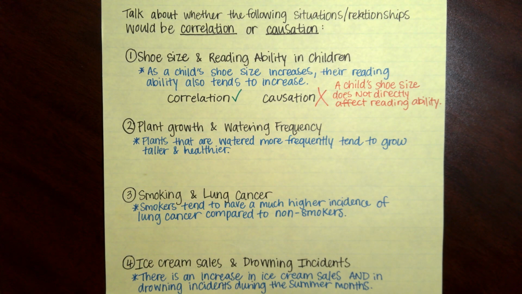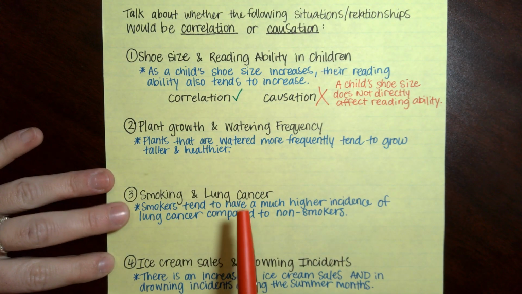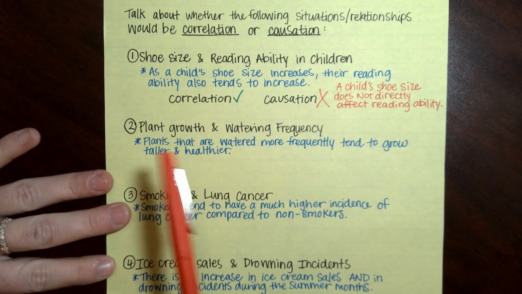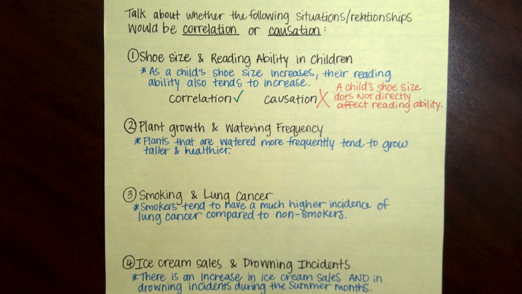If I water it more frequently, it might help it grow more. But it's not going to do that for every plant. What if I have a cactus? Or not a cactus, let's go with just a succulent. They only need water every 2 weeks or so. If I were to drown it in water every single day, I'm watering it more frequently, but you're going to kill it. So it's not going to work. So if you say that these are just correlated because it's not true in every case, not all plants that are watered tend to grow taller and healthier, you could argue that.